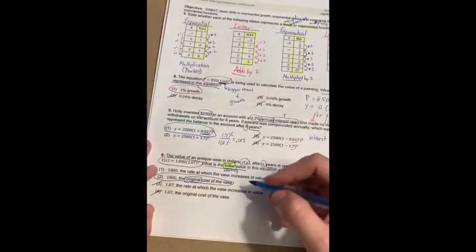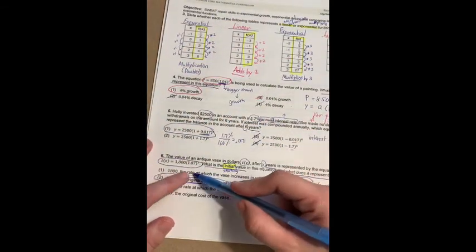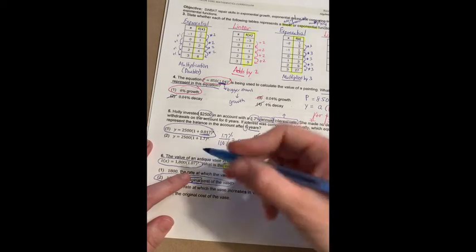Just to clarify with choice number 1, it talks about the rate, and I know the rate is R. Well, the R should always be inside my parentheses, and that 1,800 is not inside the parentheses.